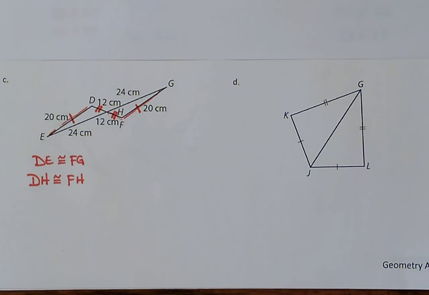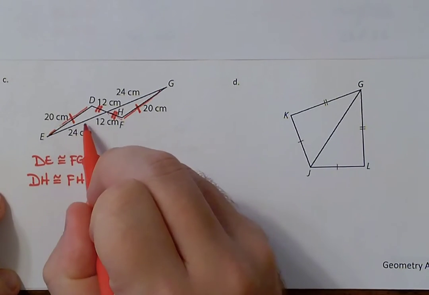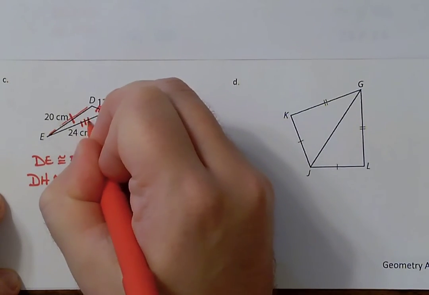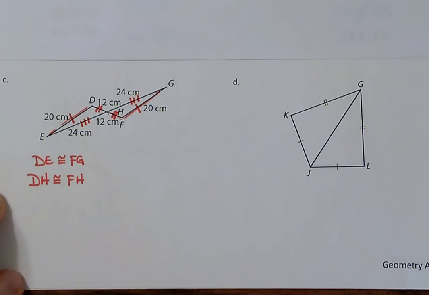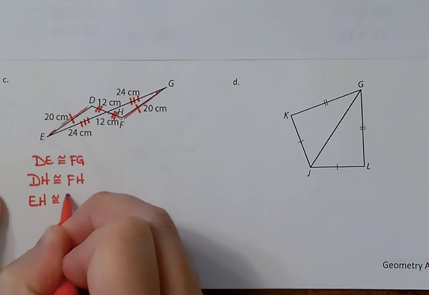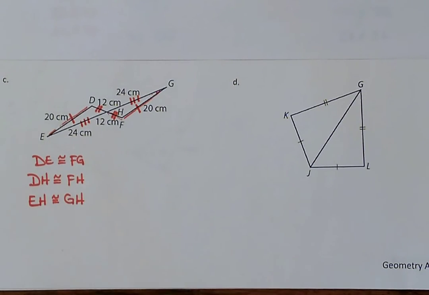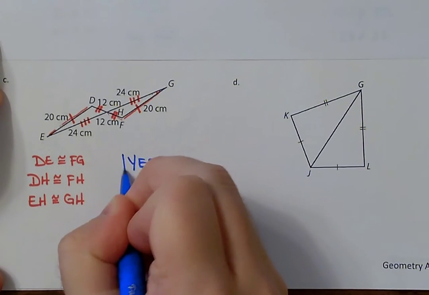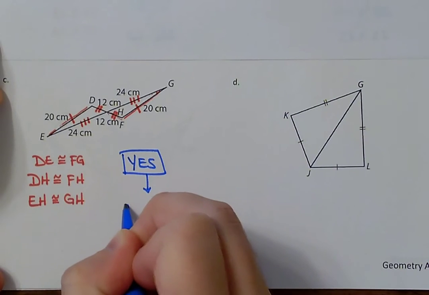So I already have two sides, we just have to confirm our last side is congruent. If we look at EH, it is 24, and GH is also 24. So I know that this side is congruent to that one. So I can say EH is congruent to GH. So I've successfully said that all three sides have a matching corresponding pair in the other triangle. Therefore, I can say that these two triangles are congruent by side, side, side.